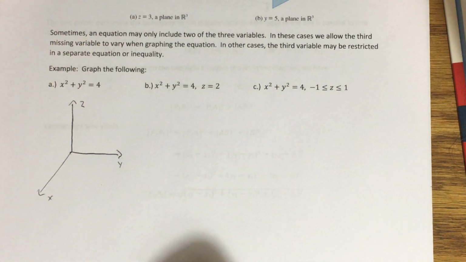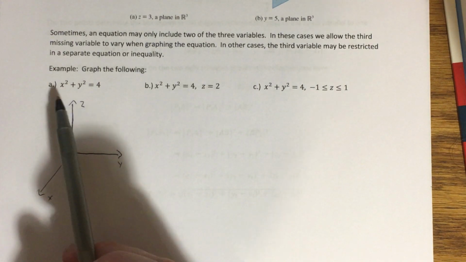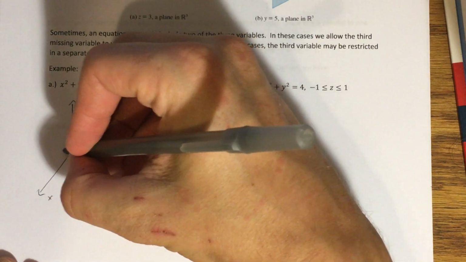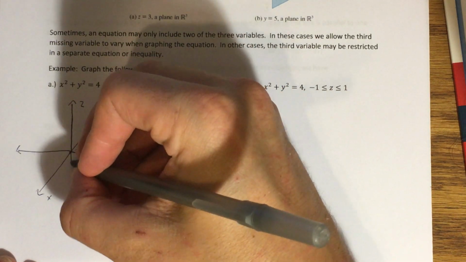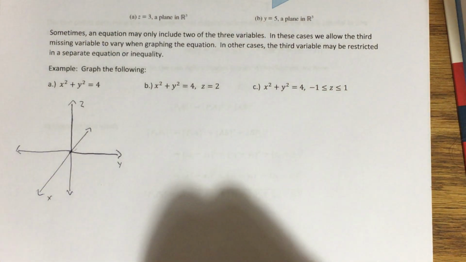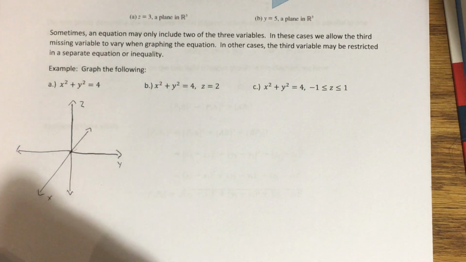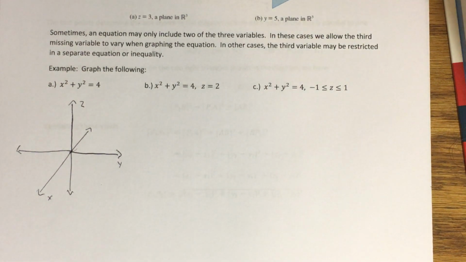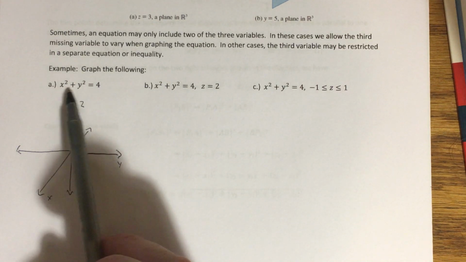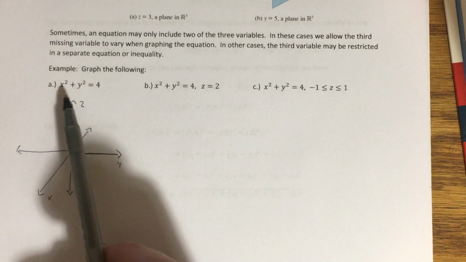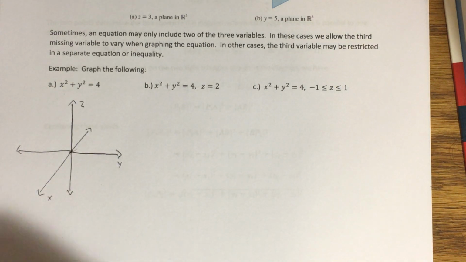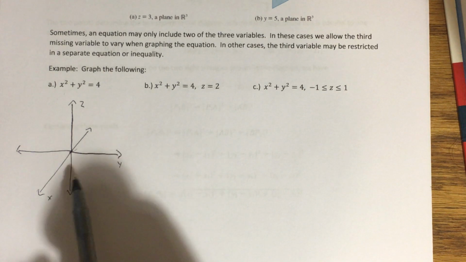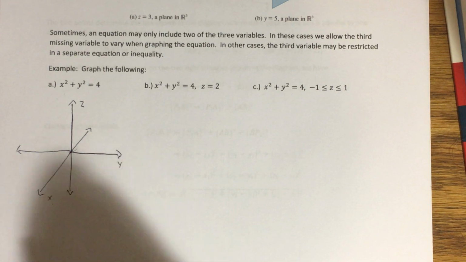Okay, now let's think about how we would graph something like this. So first of all, x squared plus y squared. In fact, I'm going to give myself some negative axes to work with too. Okay. x squared plus y squared equals 4. That should be a familiar looking equation. We normally in 2-space would recognize this as a circle centered at the origin with a radius of 2. And when I say 2-space, I specifically mean the xy plane. Well, we still have an xy plane in 3-space. It's just part of 3-space.